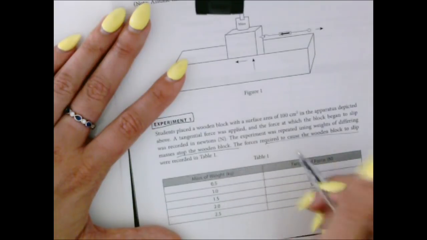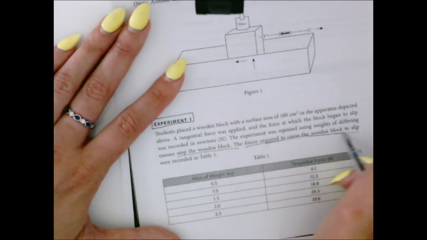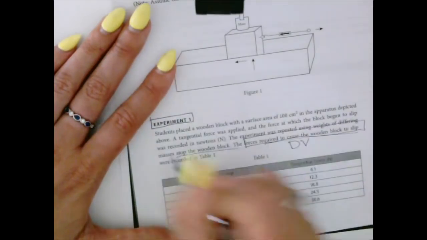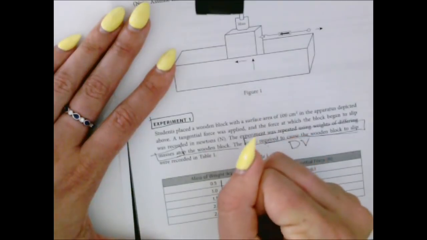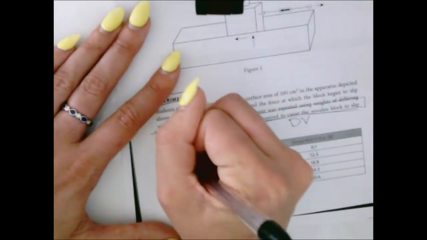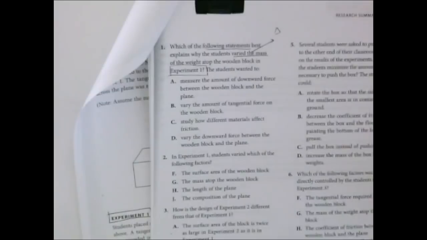The force required to cause the block to slip. That's your dependent variable. And the mass is your what? They changed it, so what is it? Independent variable. So tangential force is what they compared it to, Peyton, but it was the mass of the block. Okay, so now we can go back to our answer choices.